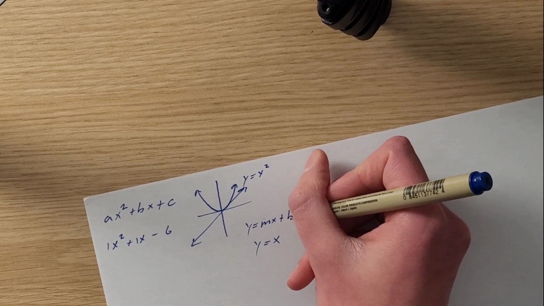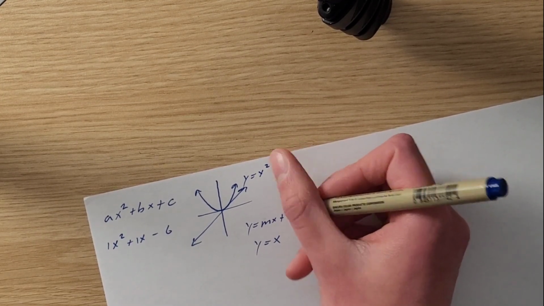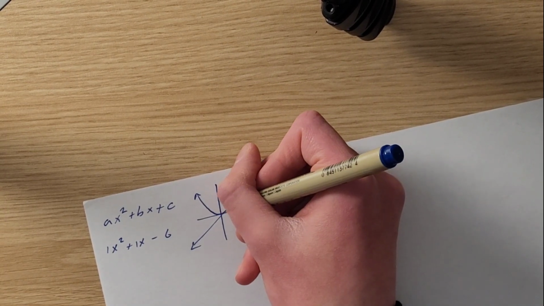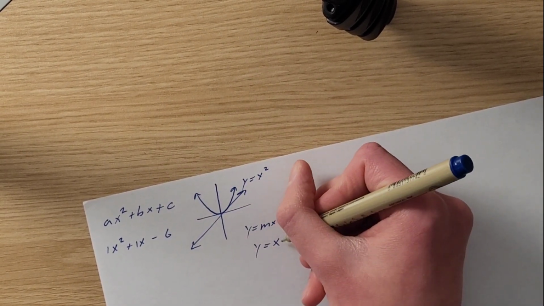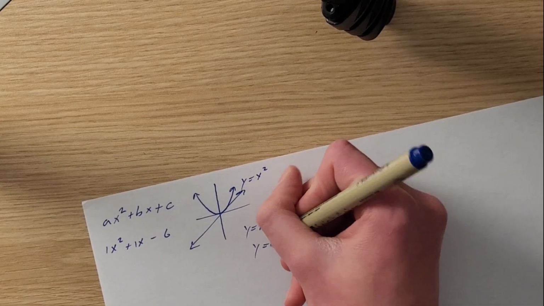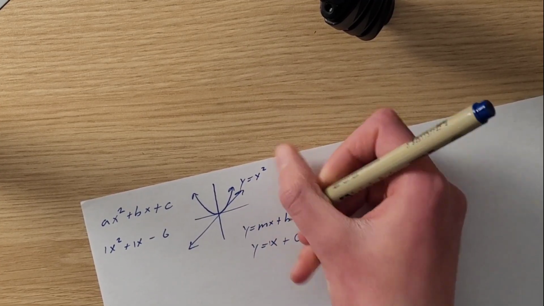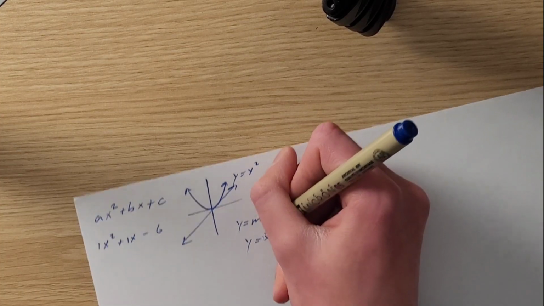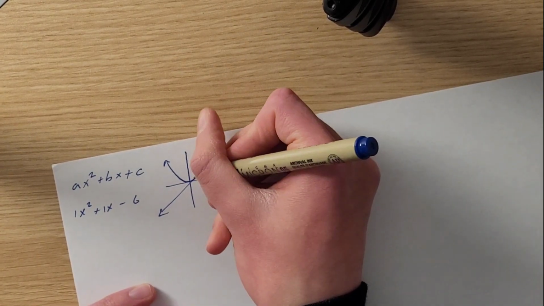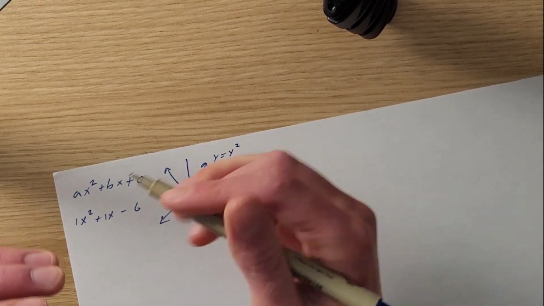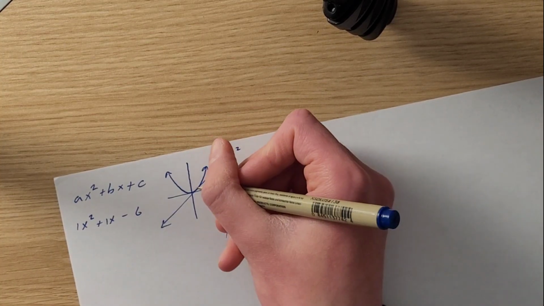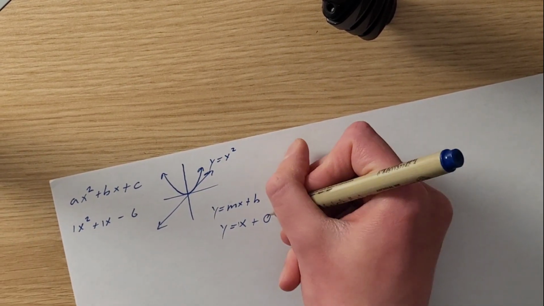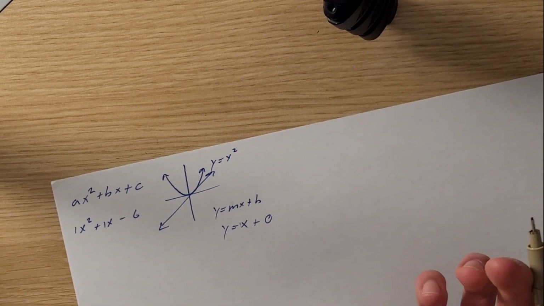B is the y-intercept. So we see x times m, in this case m is just 1, plus 0. That's why it looks like this, because you know that the slope is just 1, and it intersects at the y value of 0. You know that the y-intercept is at 0. So that's why we can just graph that function.